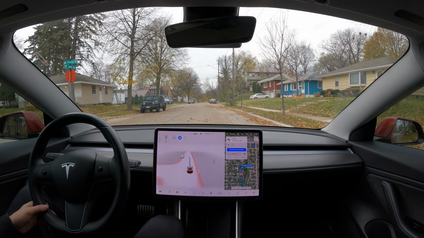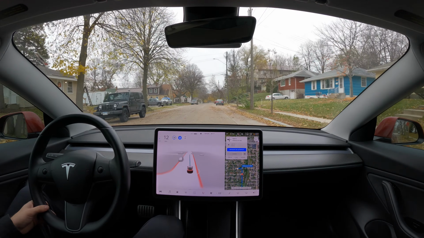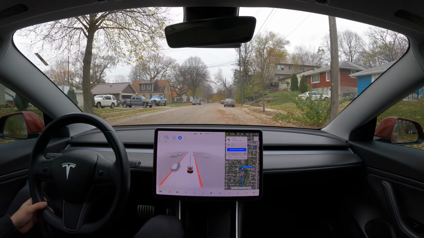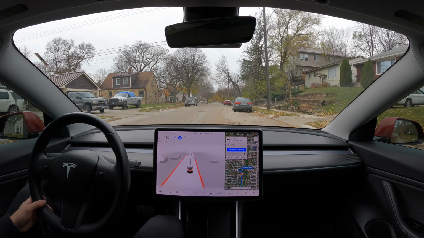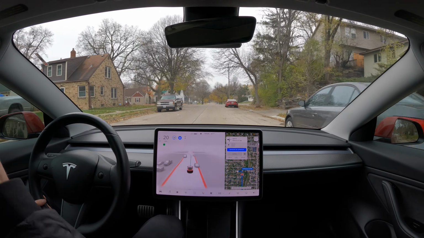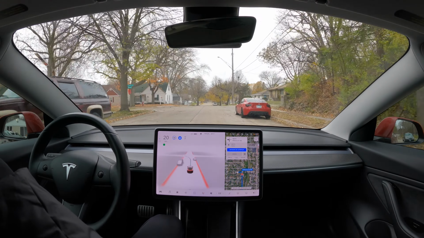So a lot of hesitation. It's always struggled at that stop sign, and that's been consistent throughout all the FSD builds. So nothing different with 10.4, unfortunately.